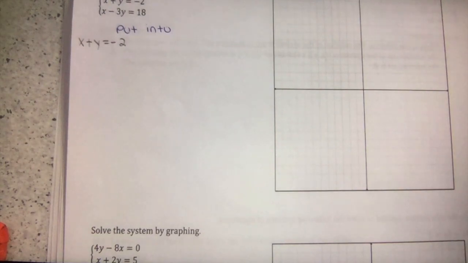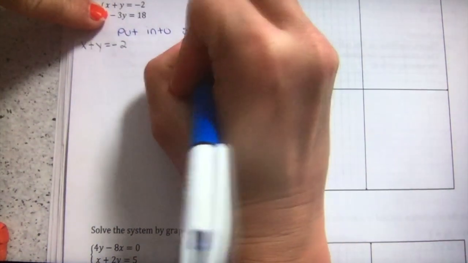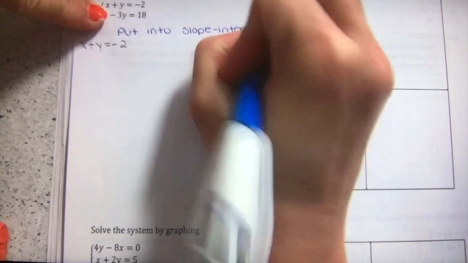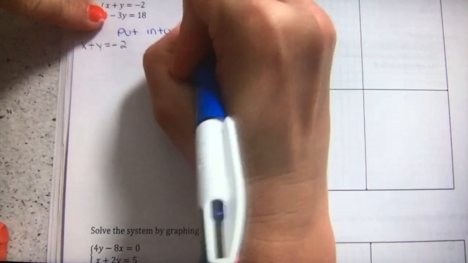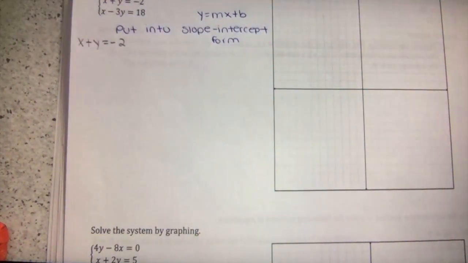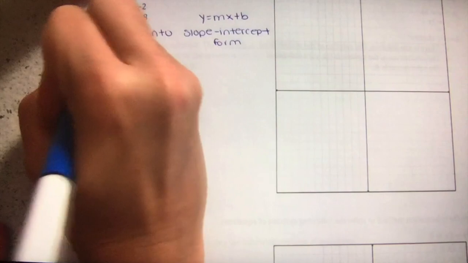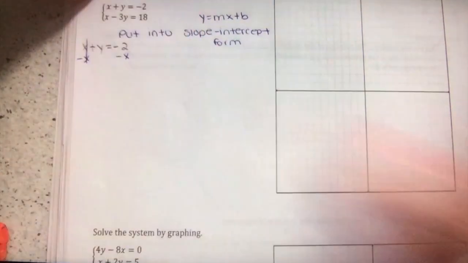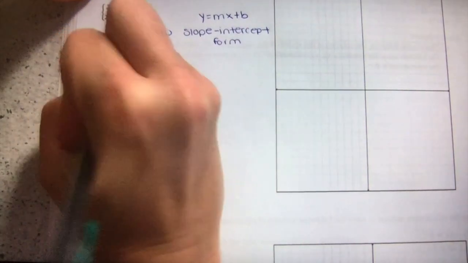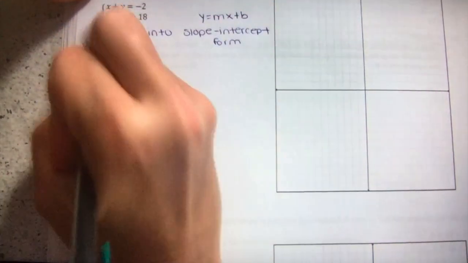Either way, you'll get the same answer. This is just the way that most people do it, so that's why I was doing it this way. Great point, thank you for bringing that up. So if I subtract x from both sides, I get y equals negative x minus 2.